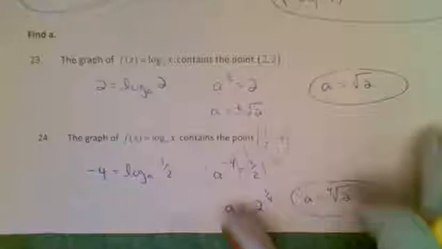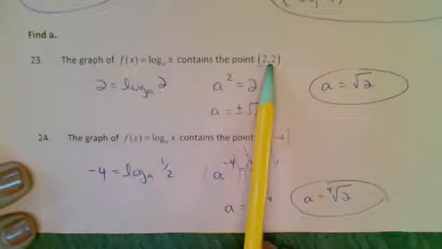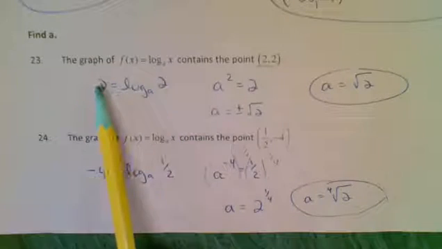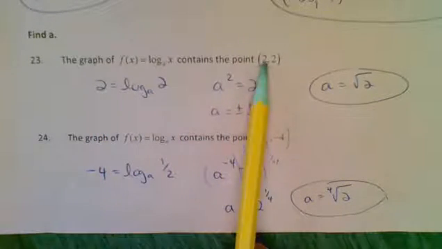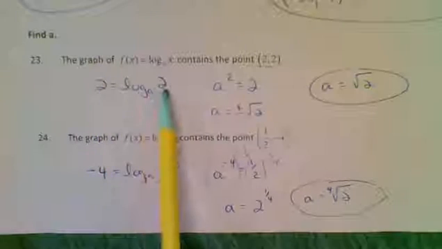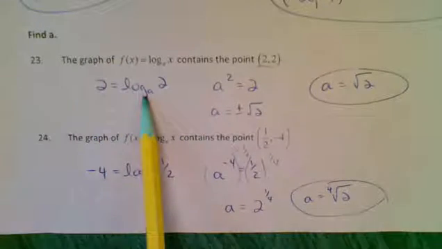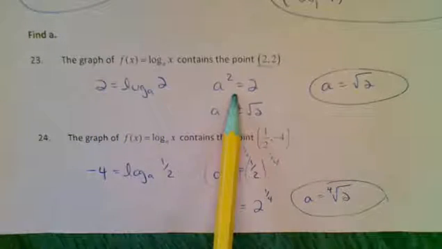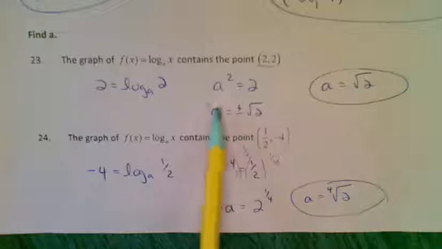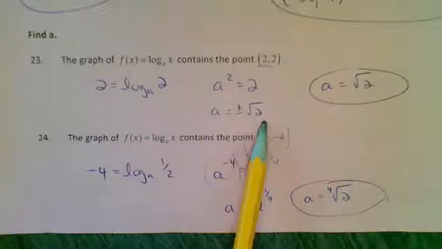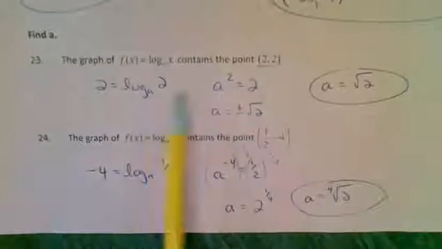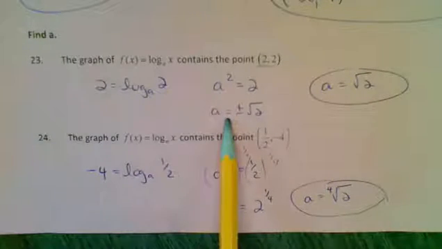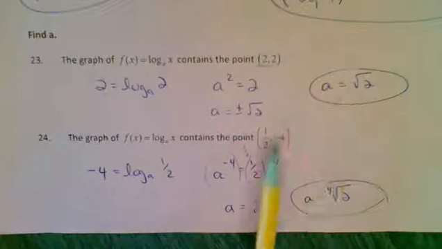All right, and then find the a was just making sure you realize that if you're given a log equation and I give you a point, you should be able to find the value of a, the base. So I said when x is 2, y is 2. So I put in y is 2, I put in x is 2. It's a log equation, so I put it in exponential. a squared has to equal 2. So if I take the square root of both sides, I get a equals plus or minus radical 2. But remember, your base cannot be negative. So I have to say my base is only radical 2. Even though I get plus or minus when solving, my answer is just positive.